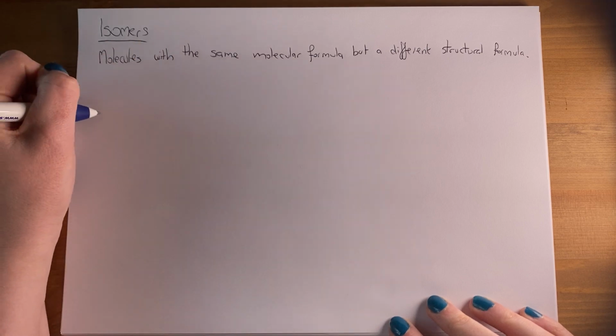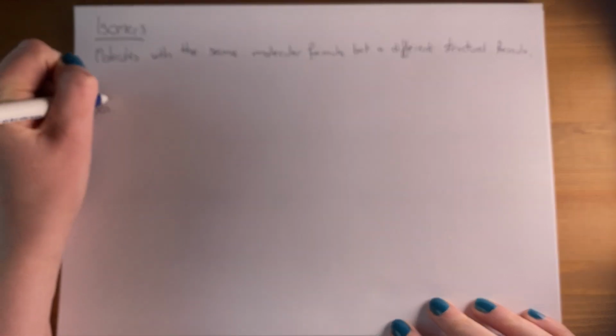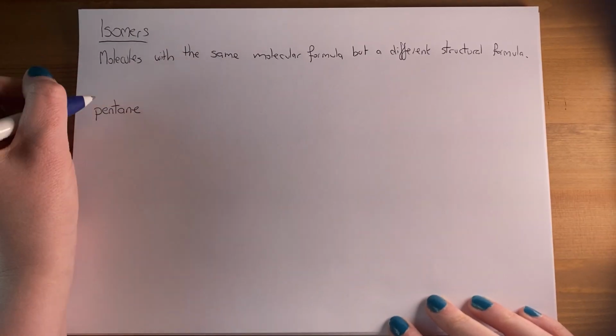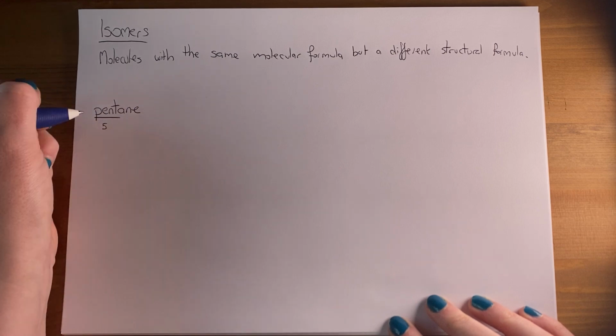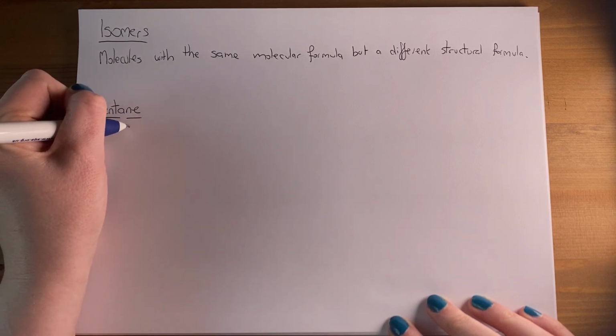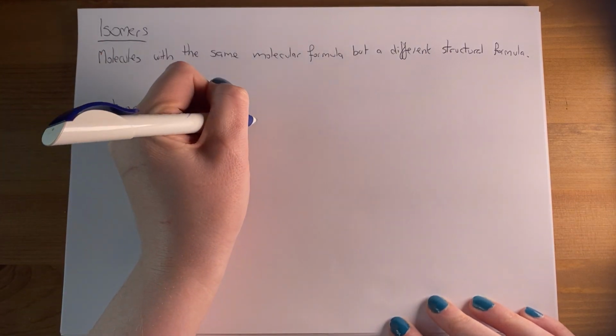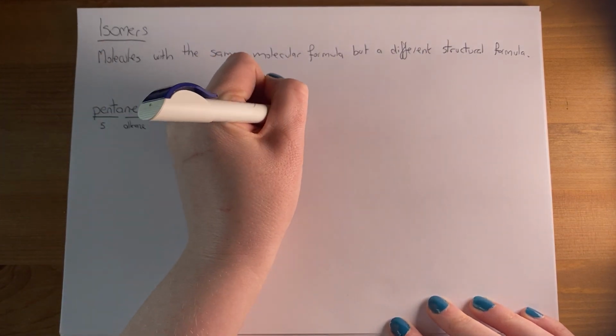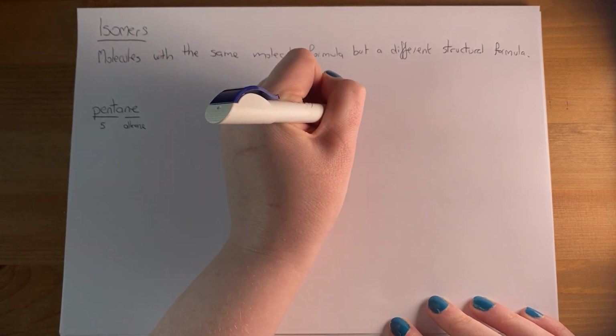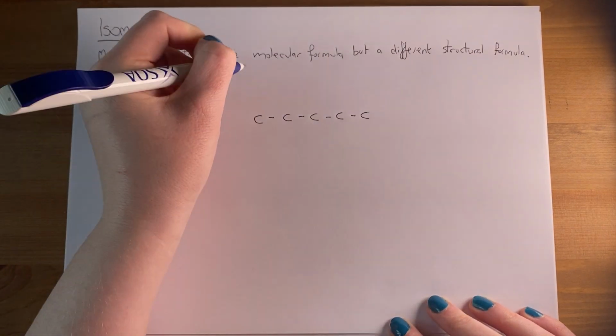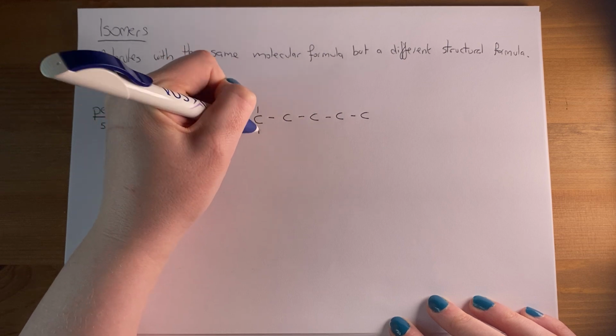So pentane, right over here at the side. Pent meaning 5, ane meaning alkane, remember? So we have 5 carbons, 1, 2, 3, 4, 5. And we fulfill every valency on those carbons.